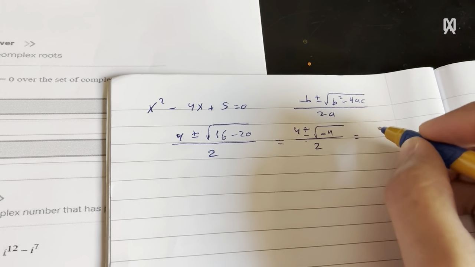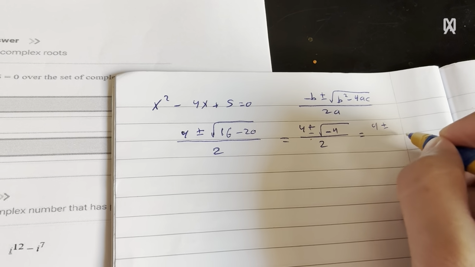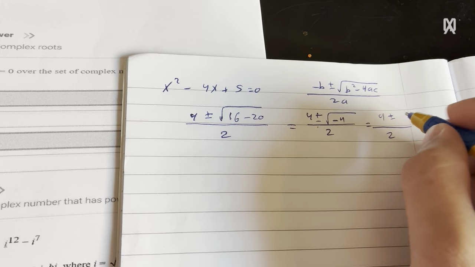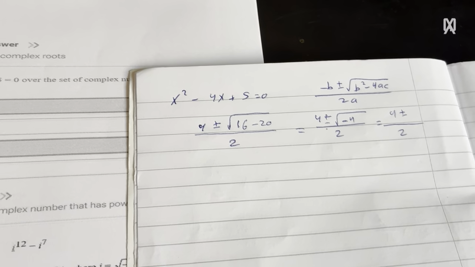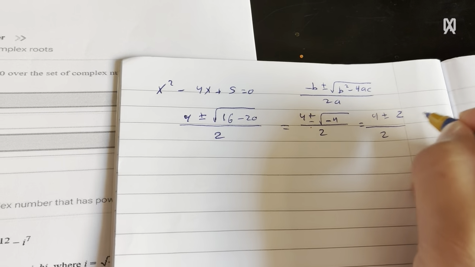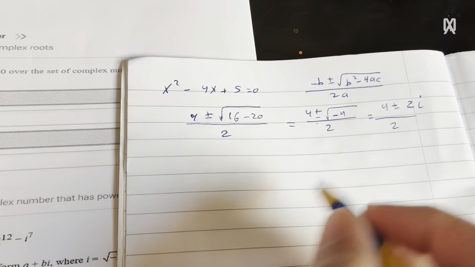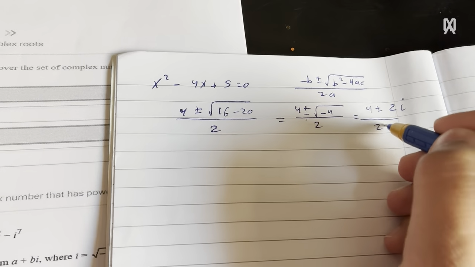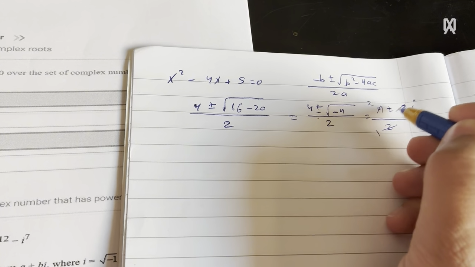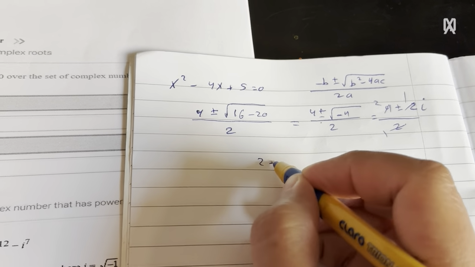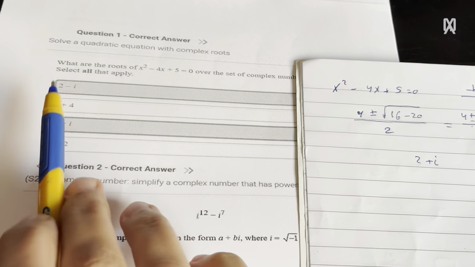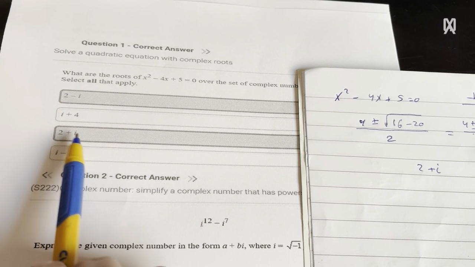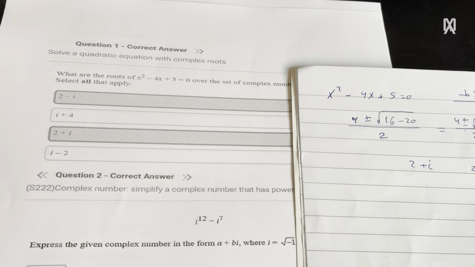So this is equal to 4 plus minus radical of 16 minus 20, which is minus 4, over 2. So this is equal to 4 plus minus radical 4 times radical minus 1. Radical 4 is 2 and radical minus 1 is i. So the 2 will be 1, this will be 2, this will be 1. So I have 2 plus i and 2 minus i, which are these two, or i plus 2, it's the same.